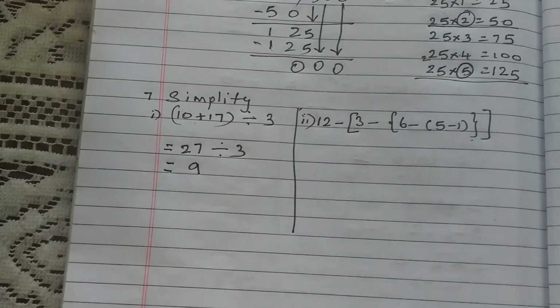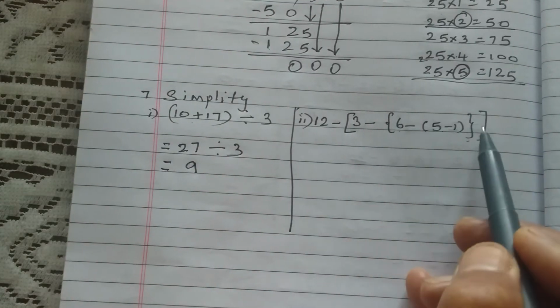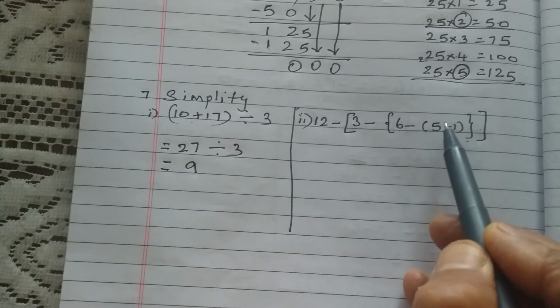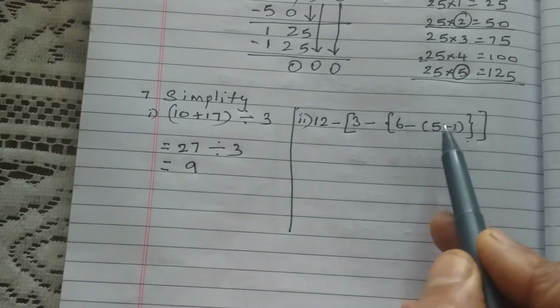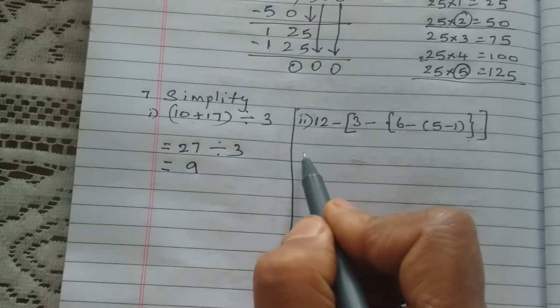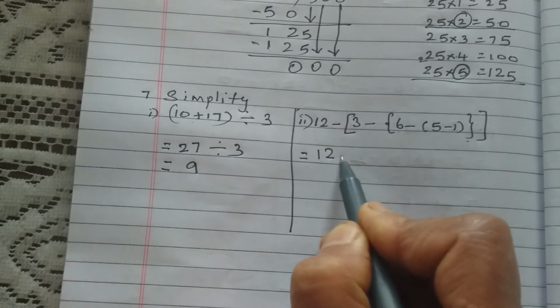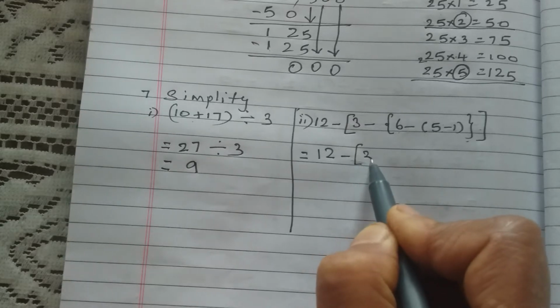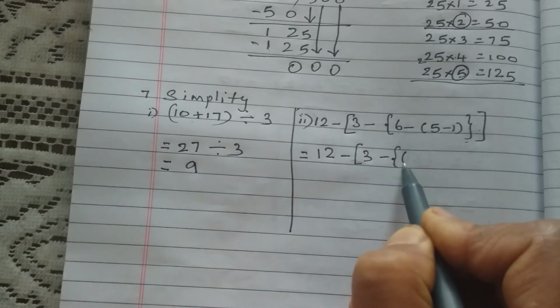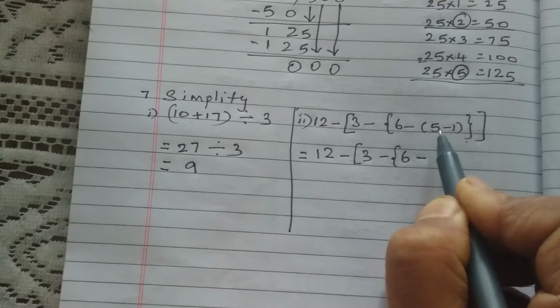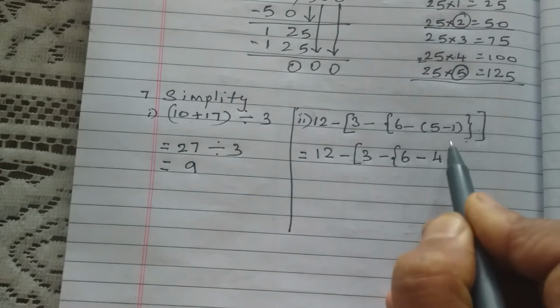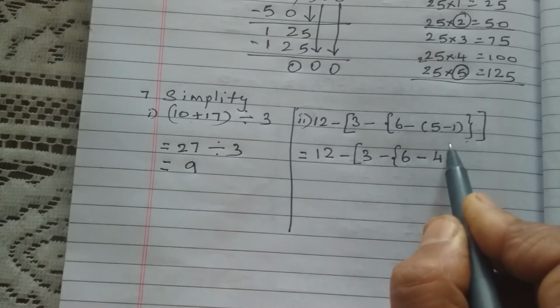In this, we have 3 brackets here: 1, 2 and 3. So in such a case, we have to do the innermost bracket. The inside operation has to be done first. All the rest you have to write as it is down. See, 12 as it is, minus, square bracket, 3, minus, curly bracket, 6, minus, and subtract this. 5 minus 1 is 4. So one bracket is over. That bracket is not necessary now.